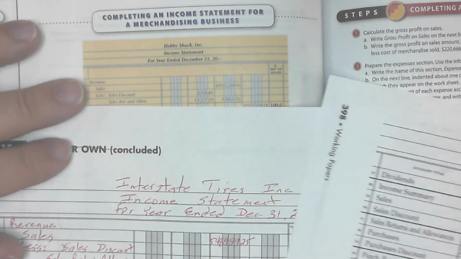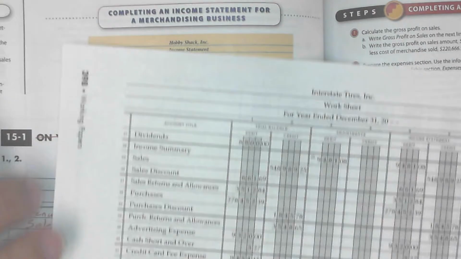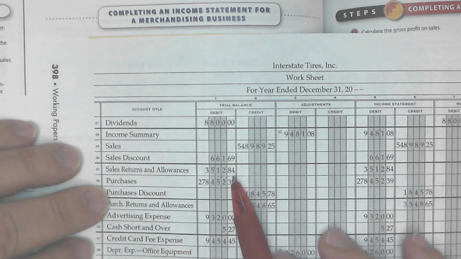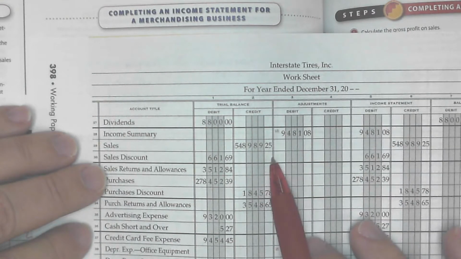We'll find our sales discounts on the worksheet, right underneath the sales number.